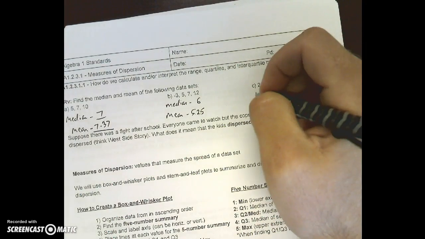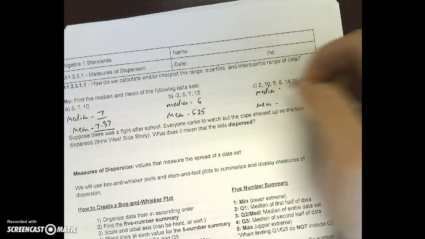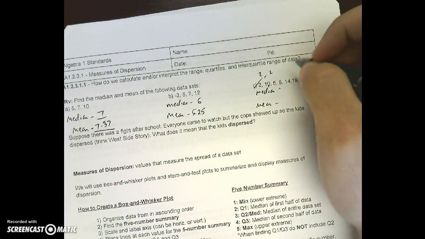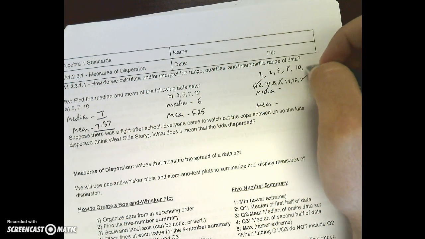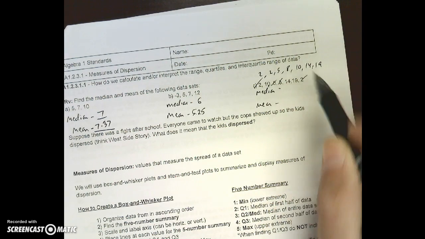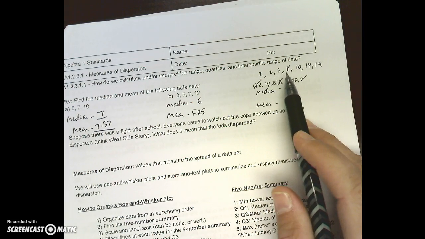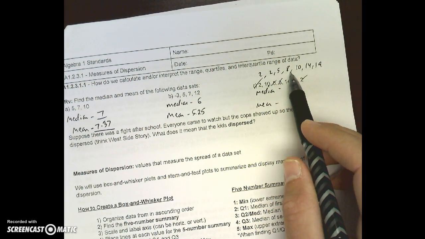And finally, median and mean. I'm going to go ahead and write everything out. So 2, 2, 5, 8, 10, 14, 19. For our median, let's see here: 1, 2, 3, 4, 5, 6, 7 numbers. Fourth one over, there's my 8.